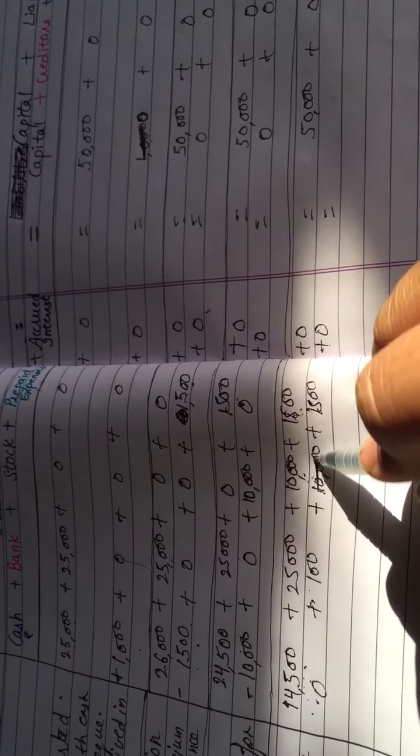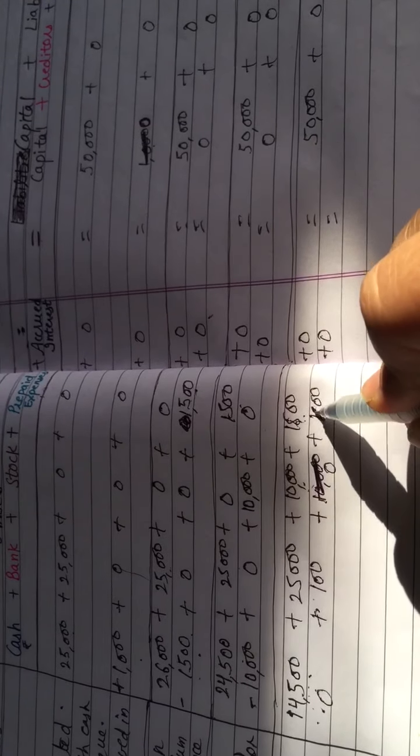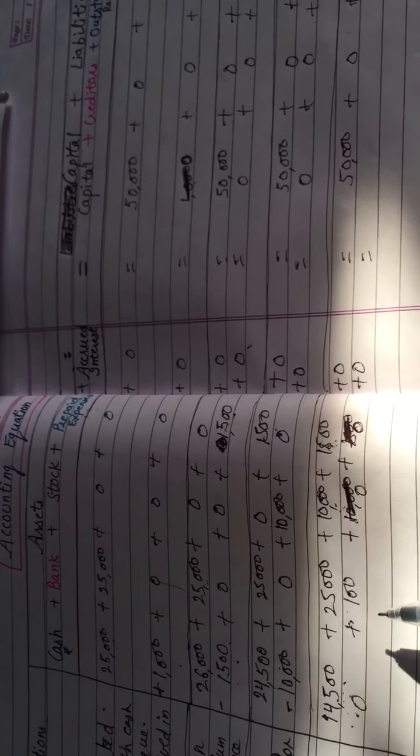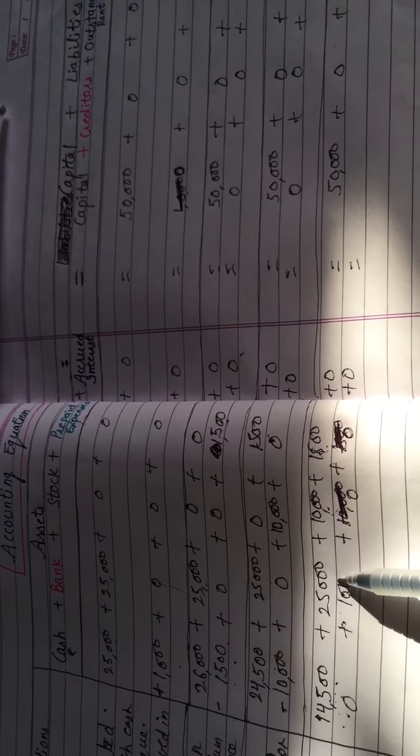Stock and prepaid expenses have no effect. And if we have received an income, then the profit of the business will increase.